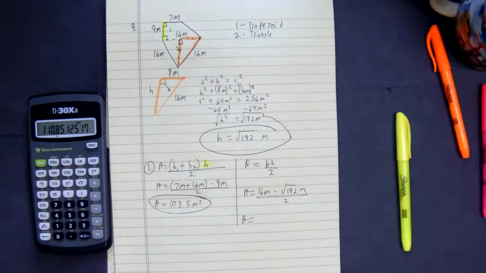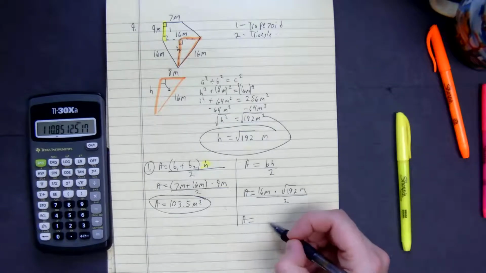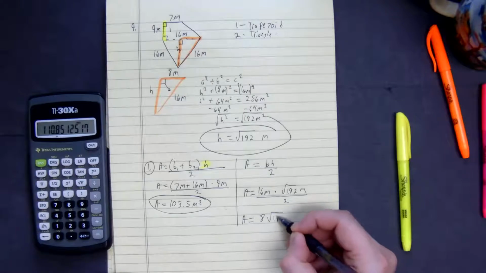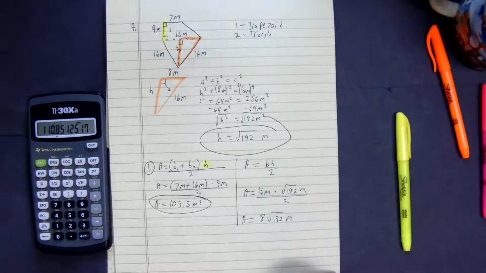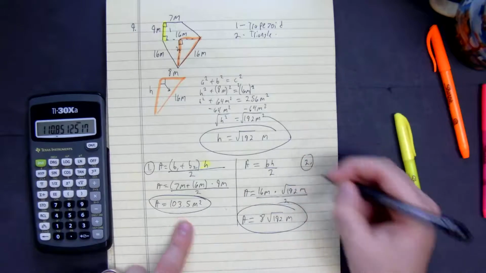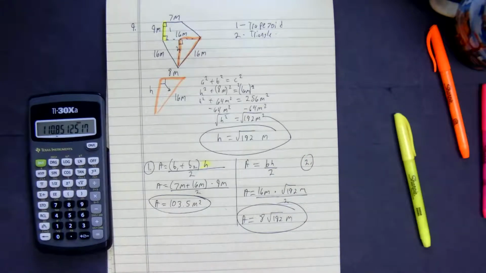I'm going to just keep it as this answer, 8 square root 192 meters, because this is figure 2 and I want to keep an exact answer. Don't round until the very end.